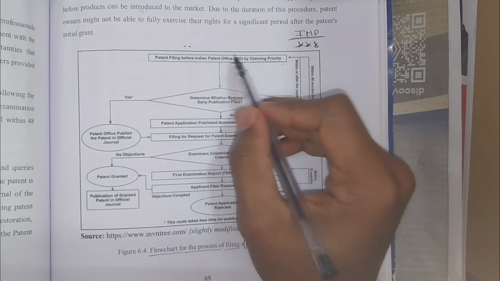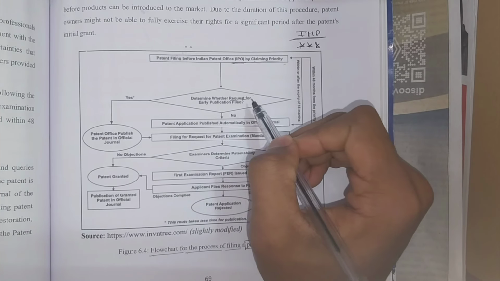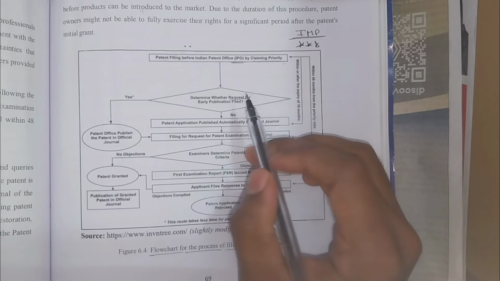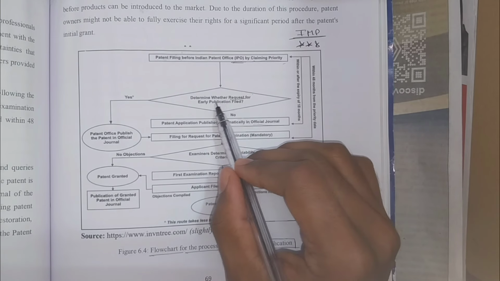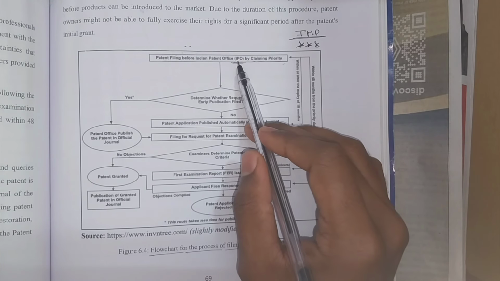Secondly, determine whether a request for early publication was filed. If you want early publication, you have to request the officers, you have to request the IPO.